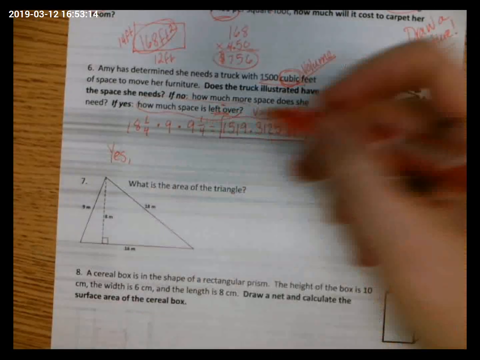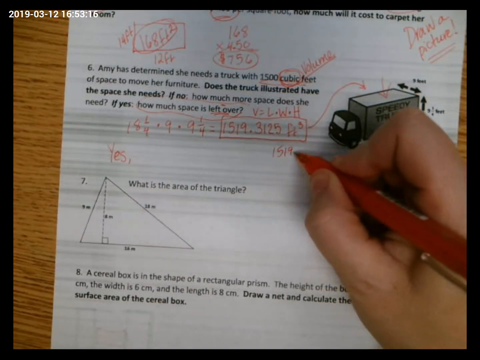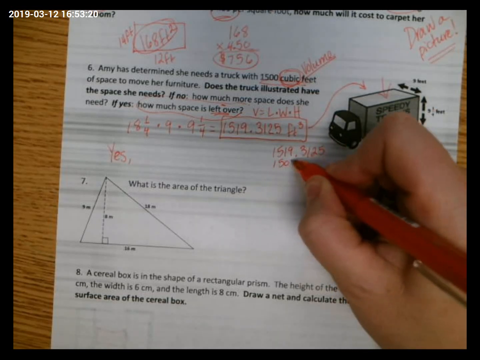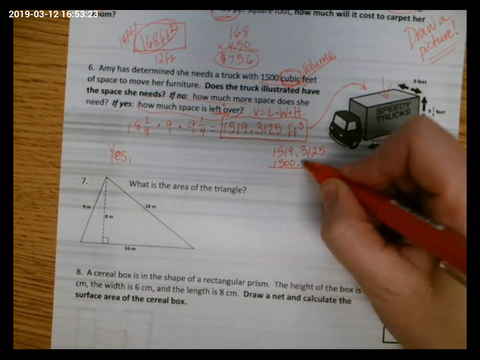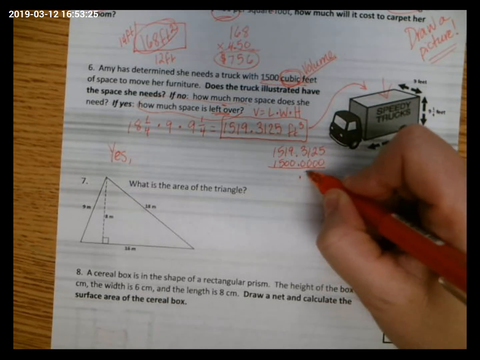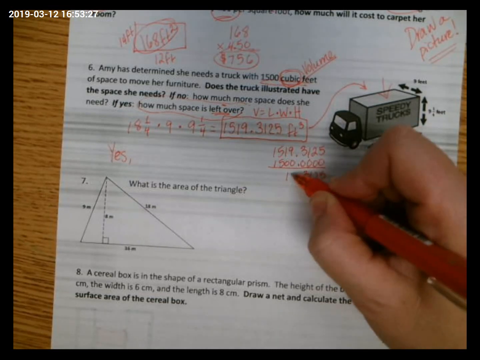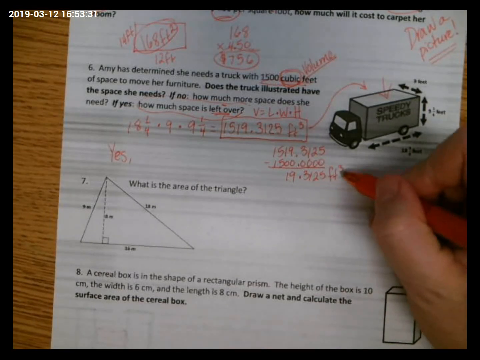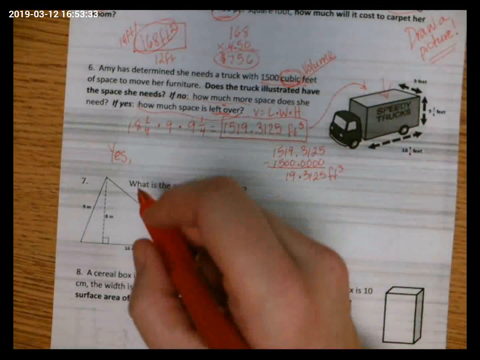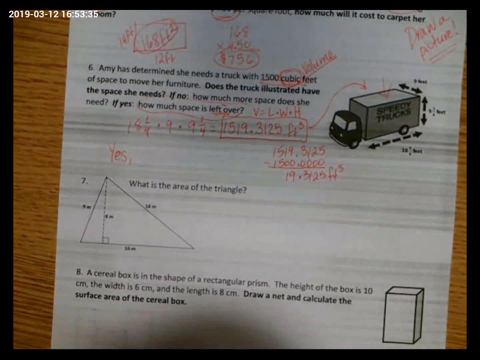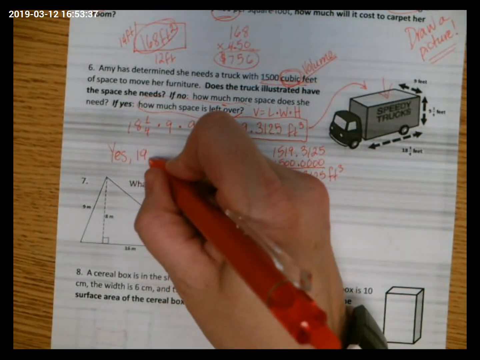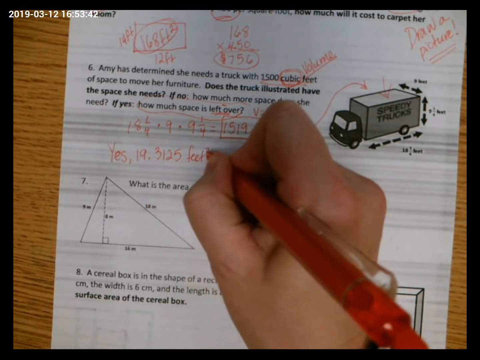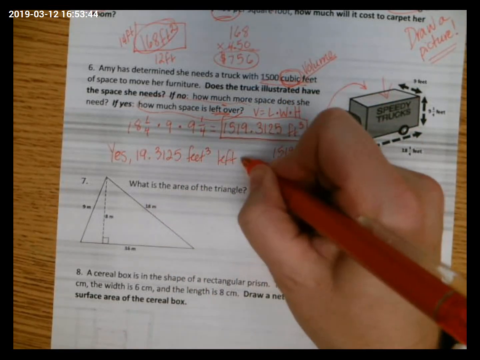So we are going to take 1,519.3125 and subtract 1,500 from it, which will give us 19.3125 feet cubed, or cubic feet, left over. So our answer is yes, 19.3125 feet cubed left over.